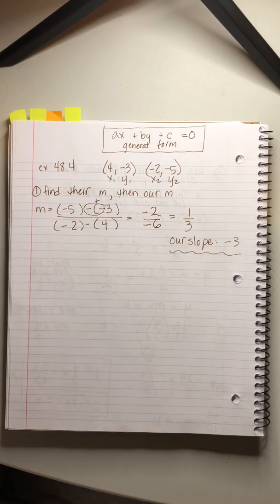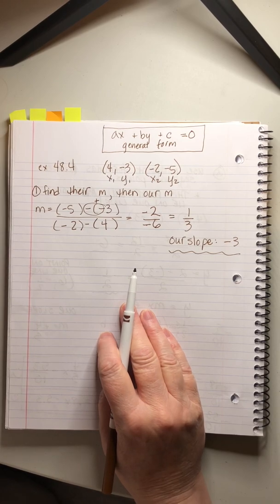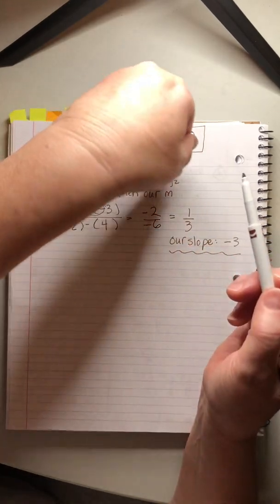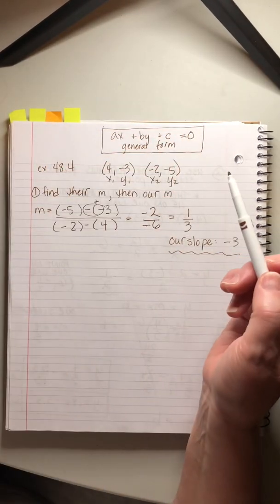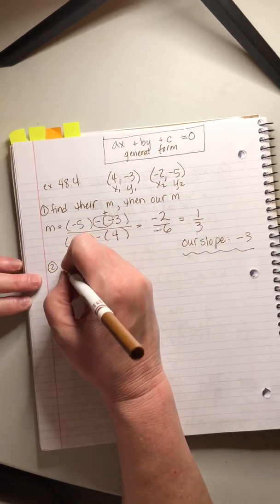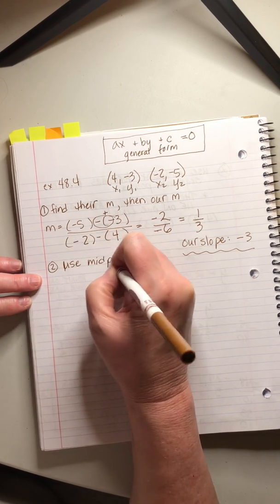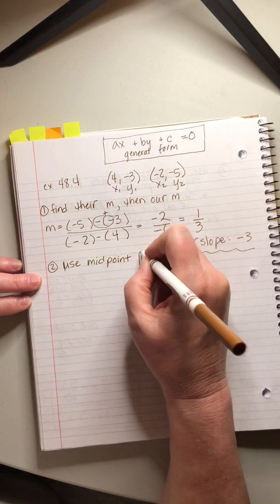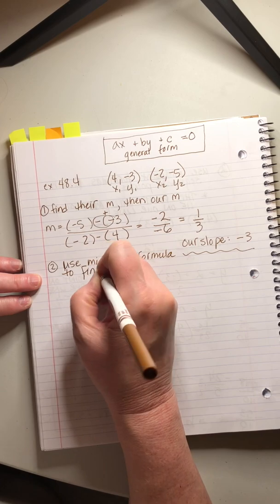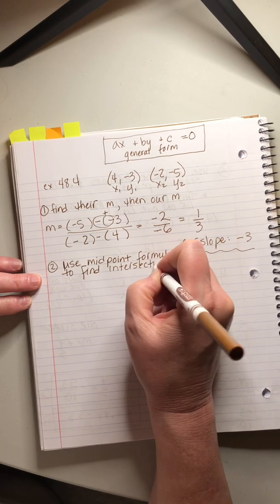All right, now we need to solve for b. In order to do that, we need to have one point on our line. So we're going to use these 2 points and the midpoint formula because the midpoint of this segment is where our line is going to shoot through. So use midpoint formula to find the intersection. I didn't say that last time, but that's the easiest way for me to think about it.